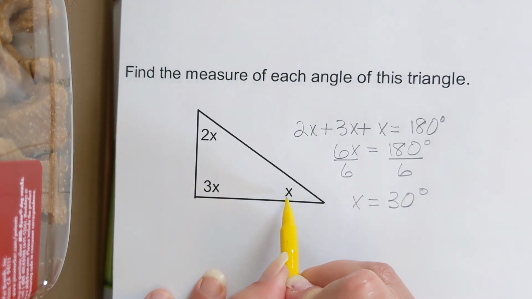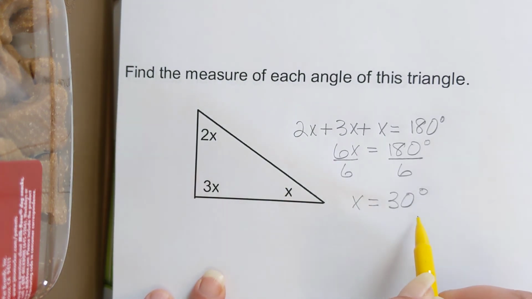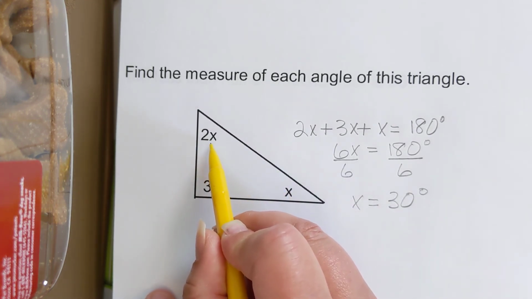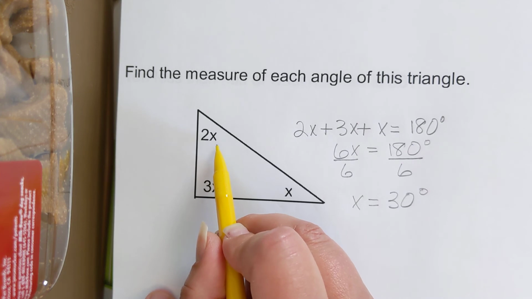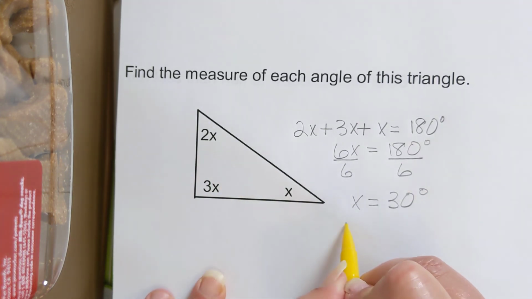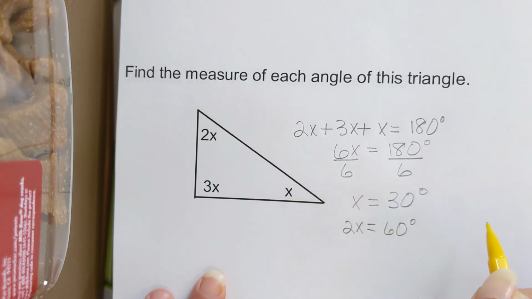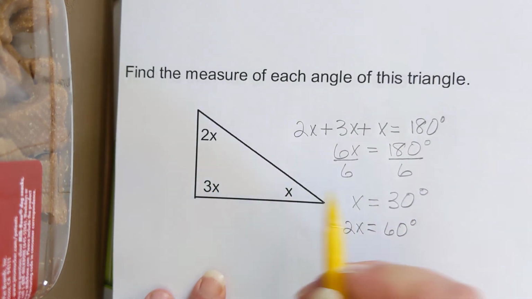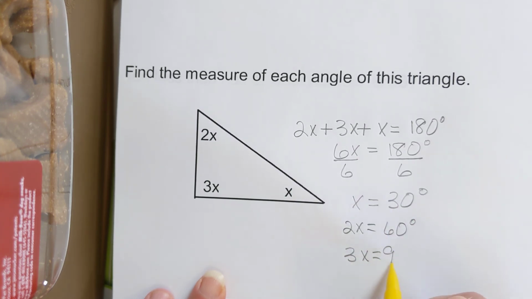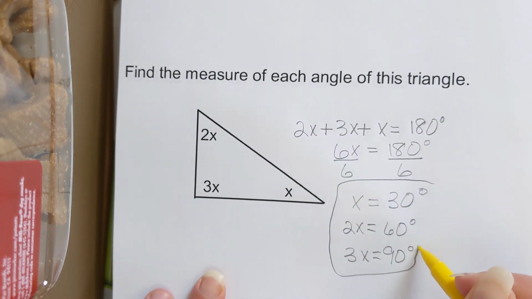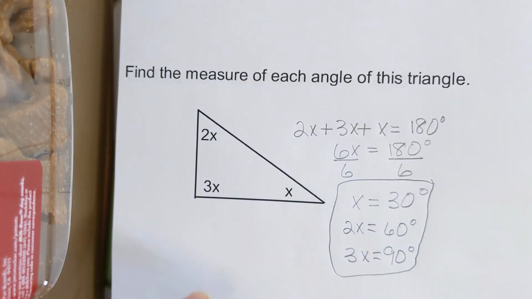So this angle x equals 30 degrees. This angle is 2 times x. So 2 times 30 degrees would be 60 degrees. So 2x equals 60 degrees. 3x, that means 3 times x, 3 times 30 equals 90 degrees. So there are the measures of all of my angles of this triangle.